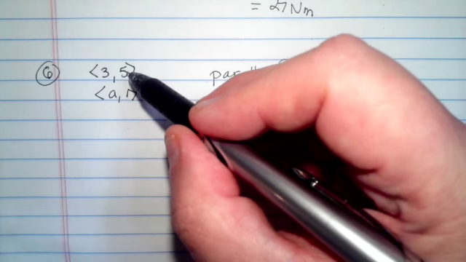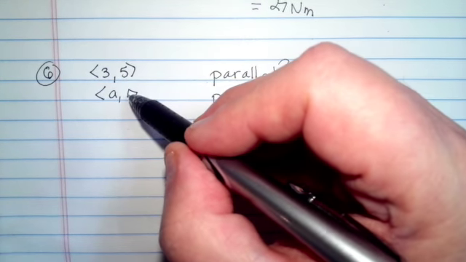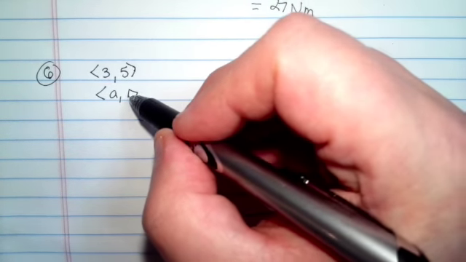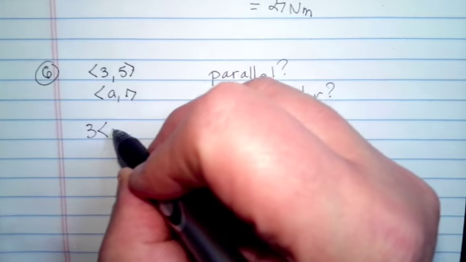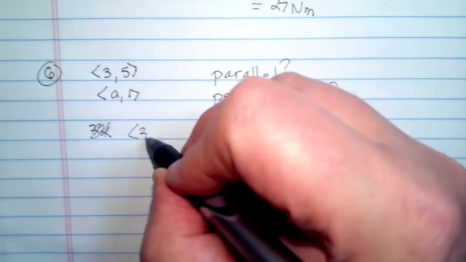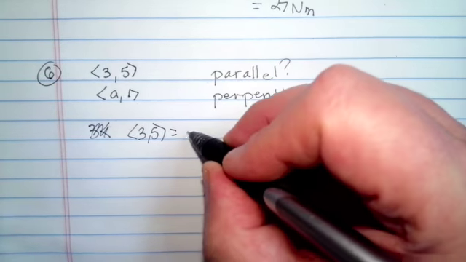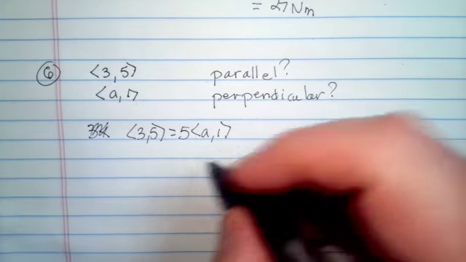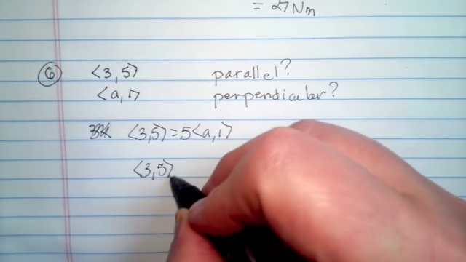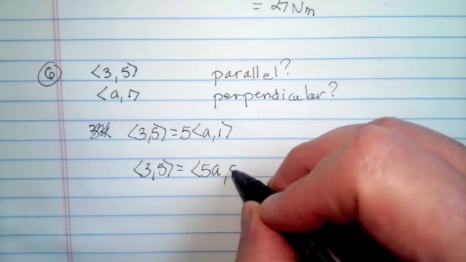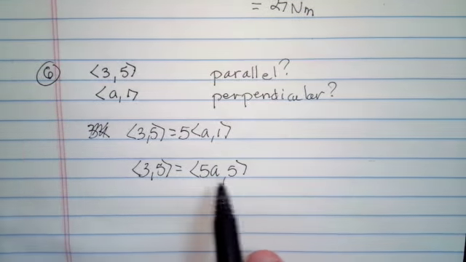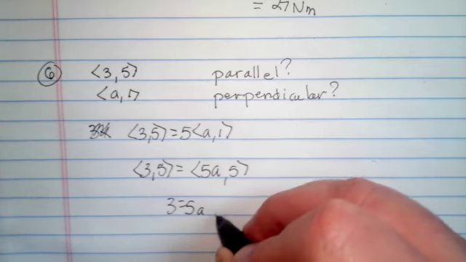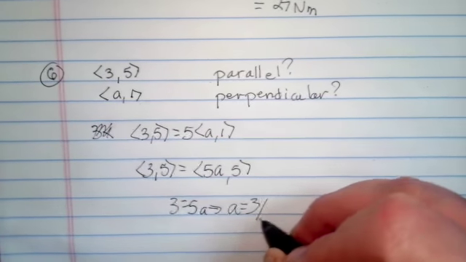Well, if you'll notice, this y component is 5, this y component is 1. This y component is 5 times this component. So what we need is for this vector to be 5 times this vector. So <3, 5> needs to be equal to 5 times <a, 1>. At least then the y components will match. So if you multiply this out, you're going to get <3, 5> equals <5a, 5>. The y components match. The x components must also match. So 3 equals 5a. That tells us that a is 3/5.